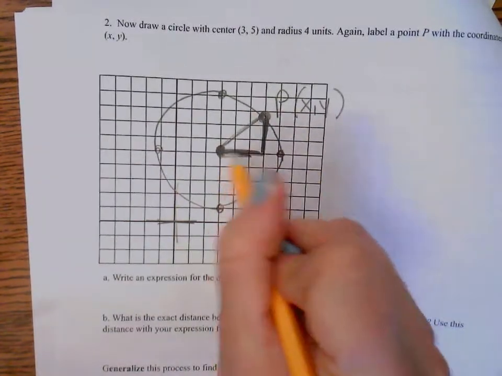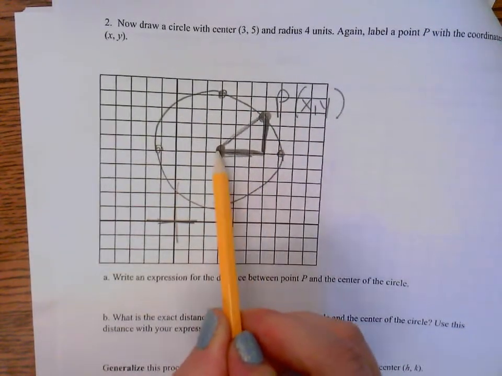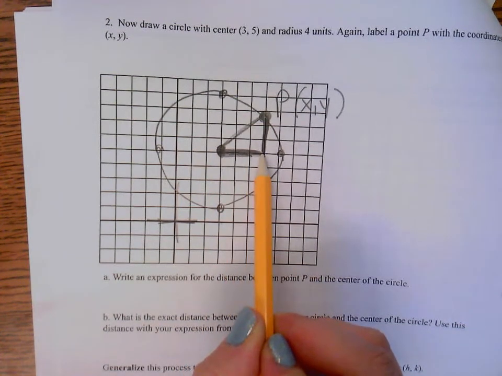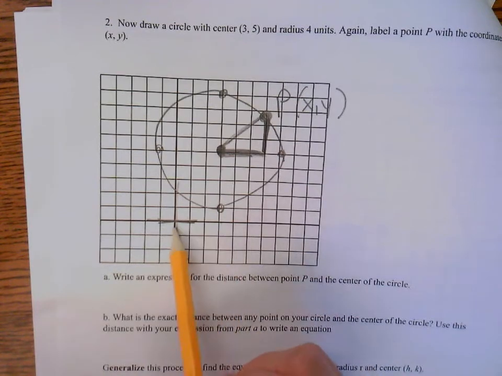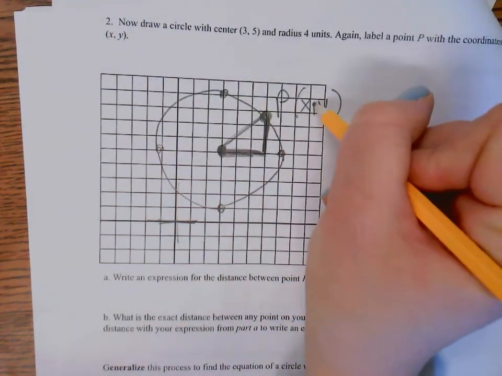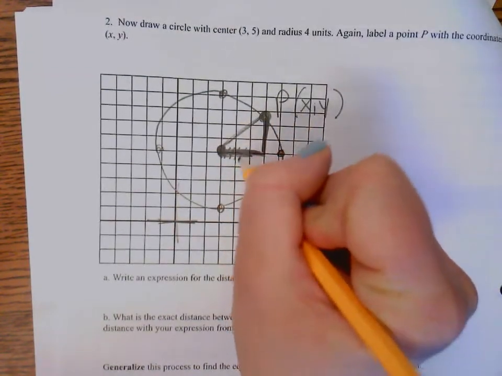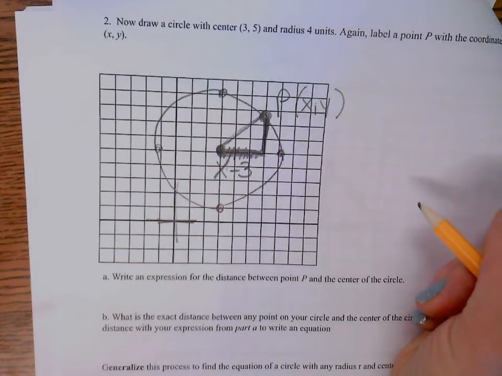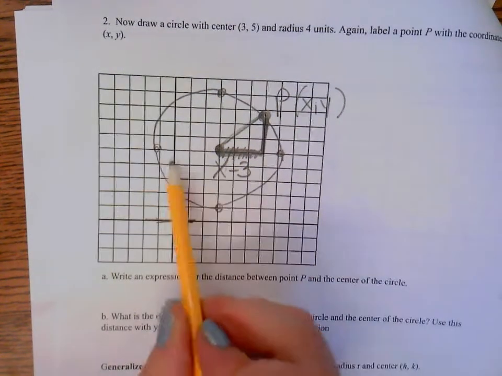This distance is no longer x, because I'm not starting at 0. This distance is really x minus, I was over 3, right? So whatever this x value is, if I subtract 3, I'll know this distance. So this has a distance of x minus 3 because I'm 3 units over from 0.